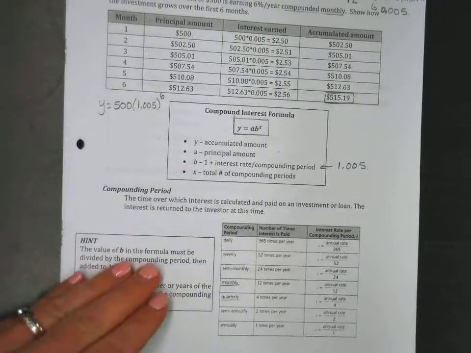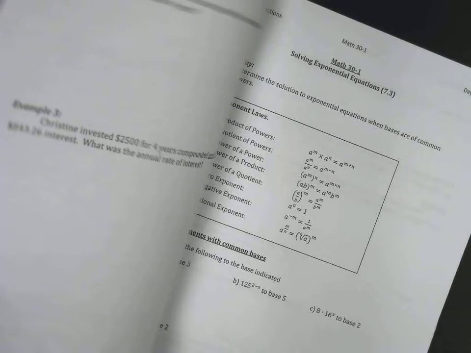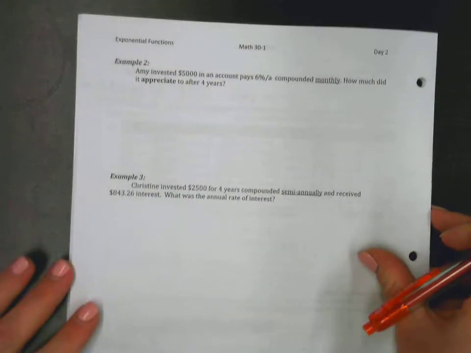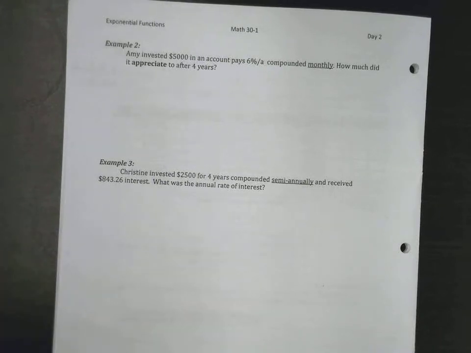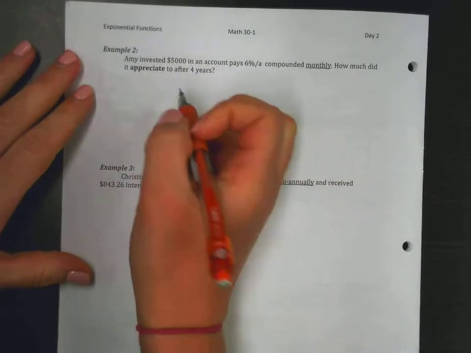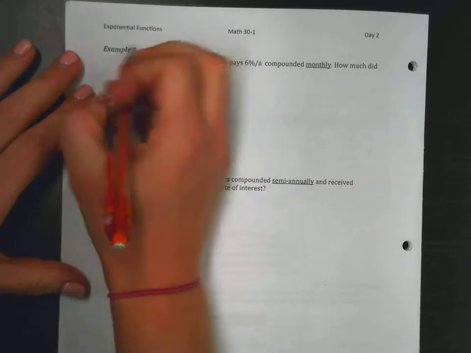Amy invested $5,000 in an account that pays 6% per annum compounded monthly. How much did it appreciate to after 4 years? So when I think of this question, my principal amount, which is our A value, is $5,000. My interest rate is 6%.